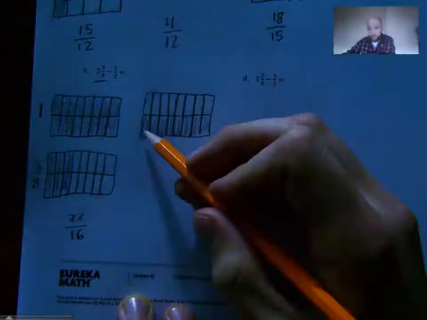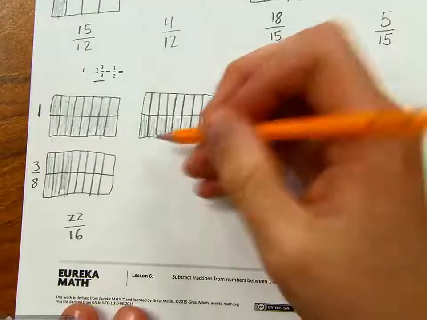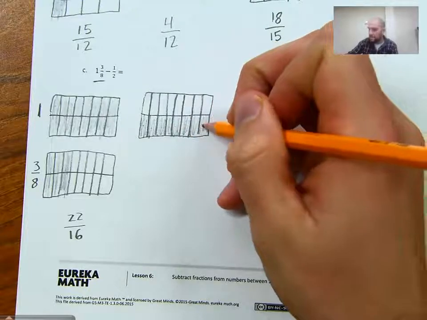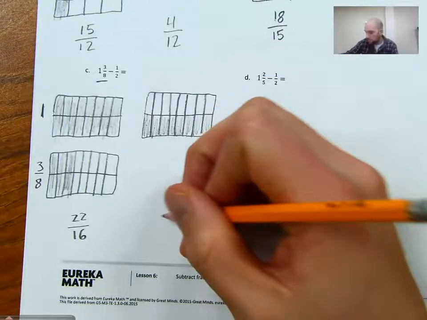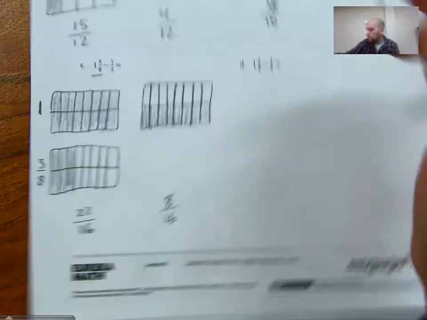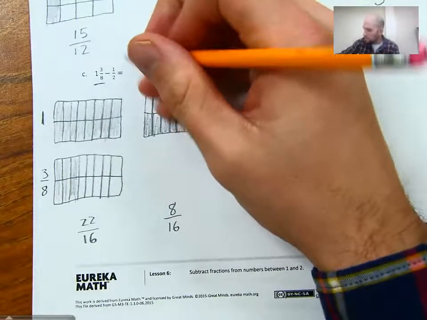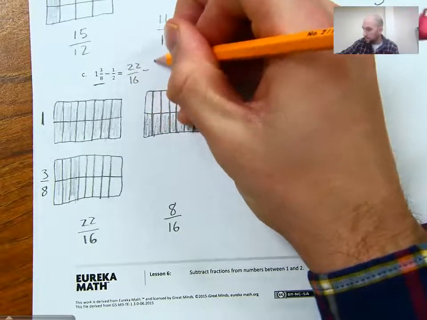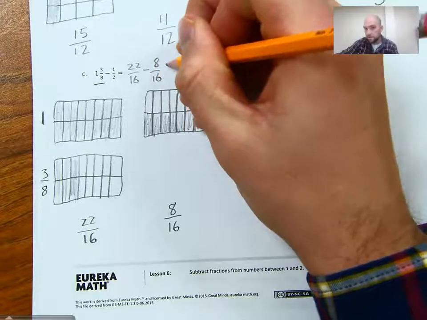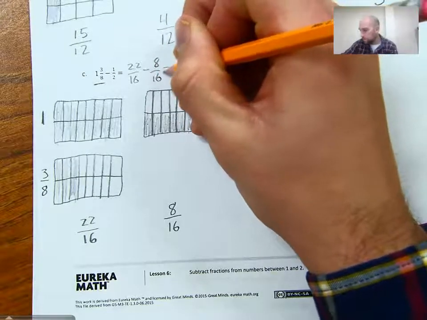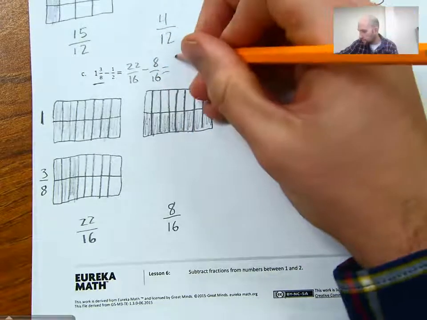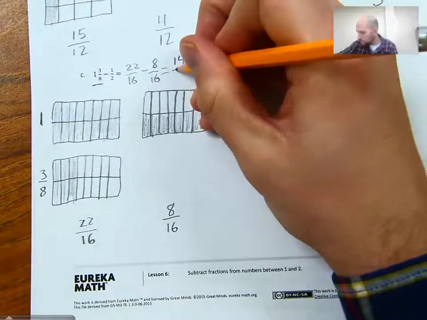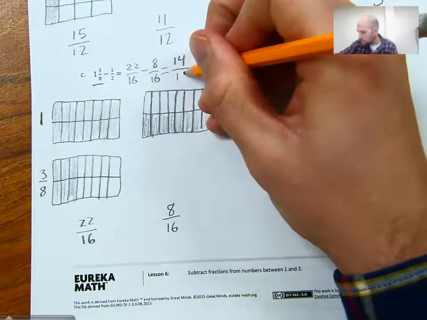And then we have 1, 2, 3, 4, 5, 6, 7, 8 16ths here on our right. So here we have 22 16ths minus 8 16ths equals 14 16ths.